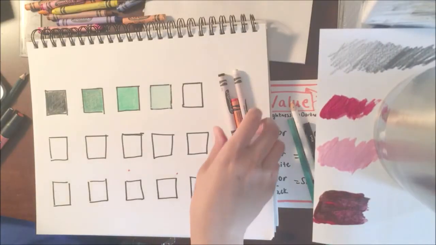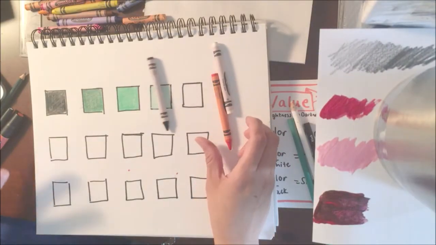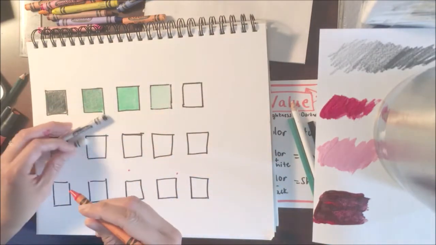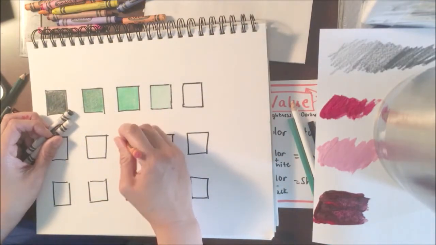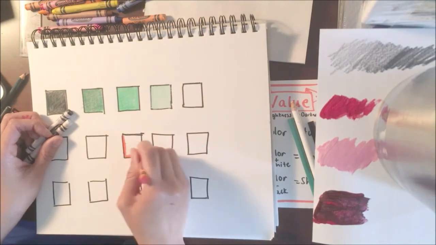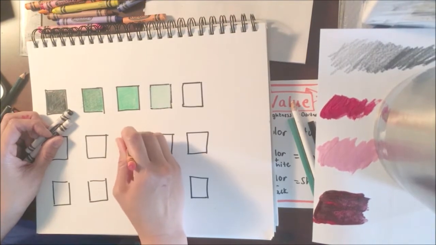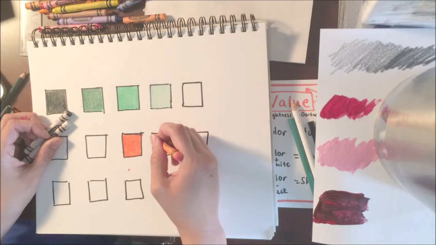Okay, next we're going to do crayon. So as you guessed, I need a black, I need a white, and I need a hue. So my hue is going to be this red-orange. Hue goes in the middle. Just like the color pencil, push hard for the hue. For my tint, lighten it up.